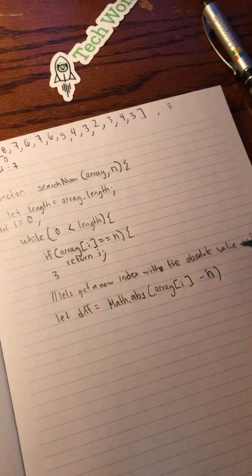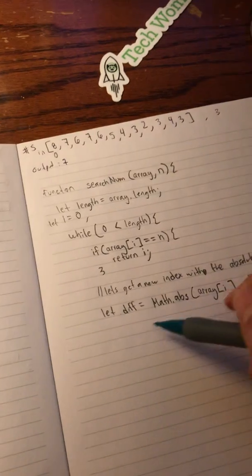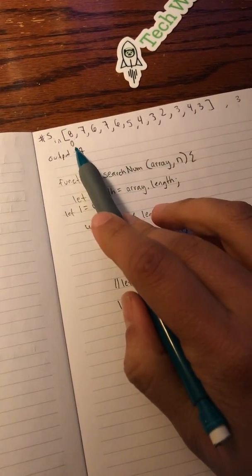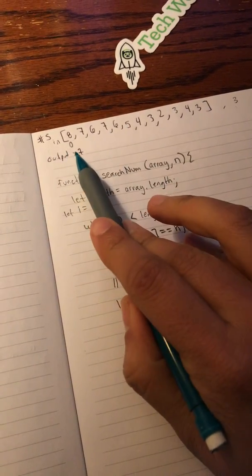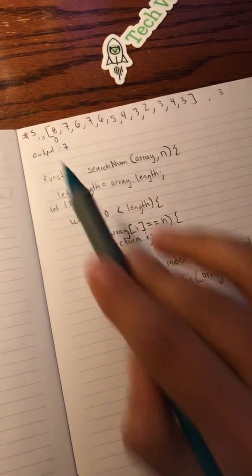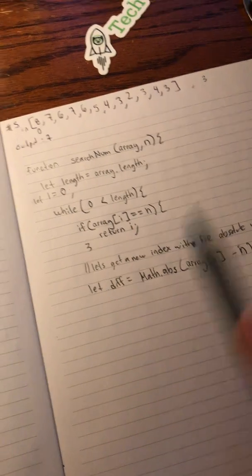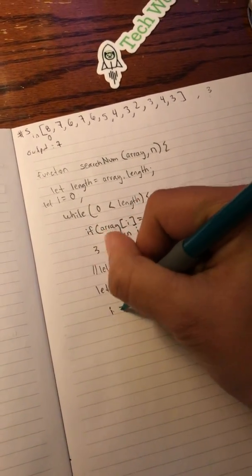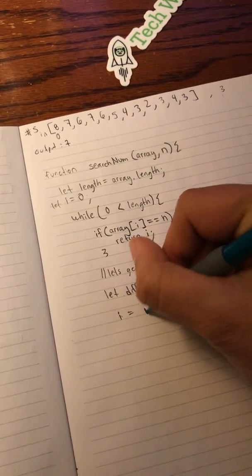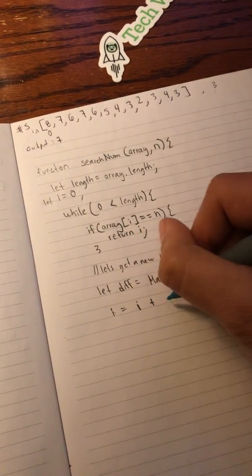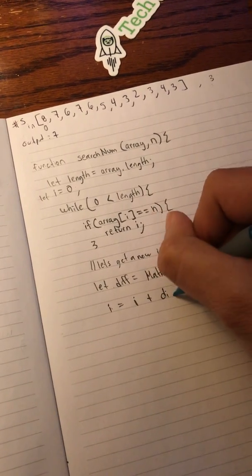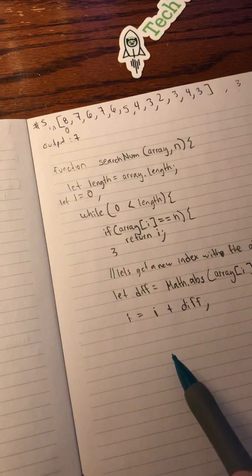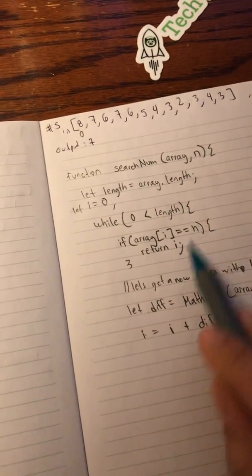And now we want to get a new index. So we have that difference, but in order that we don't lose our current track, we need to add our current index plus this difference to get our new index. So now i equals i plus the difference, and yeah, we can do that.